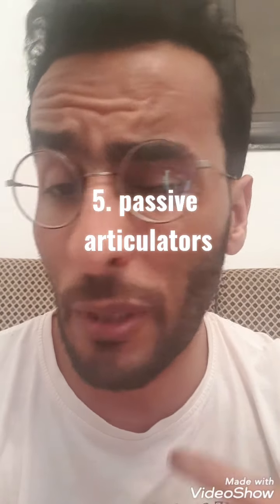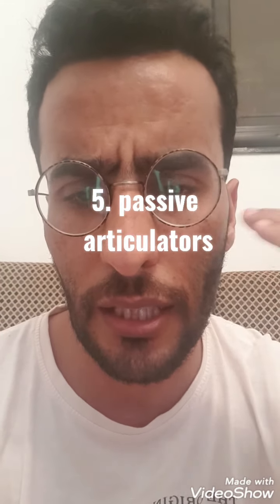Number five is the passive articulators. We all know that the passive articulators are in our upper jaw, and we name them: upper teeth set, upper lip, alveolar ridge, post alveolar or palatal alveolar, palate, velum, uvula, and the back wall of the pharynx. All of these are the passive articulators.